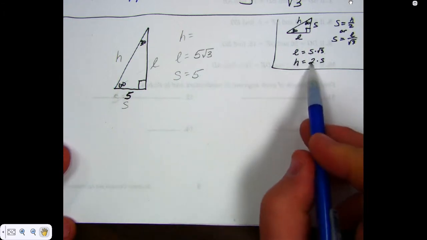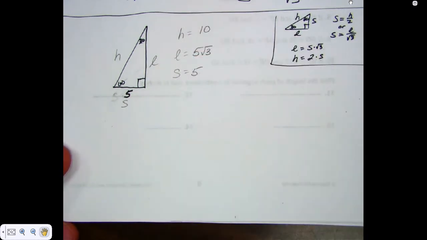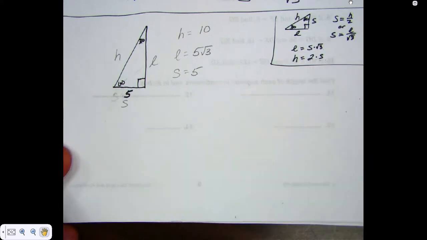I have S. What's H then? H is always 2 times S. S is 5, so it makes H what? 10. What's 2 times, what's S? 5, so I put 5 in there, so 2 times 5 is 10. How easy was that? That's so easy.